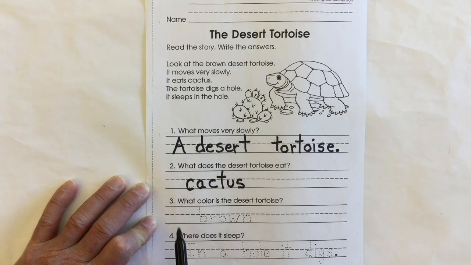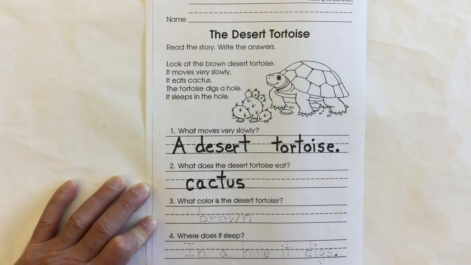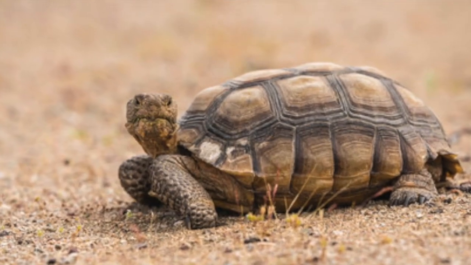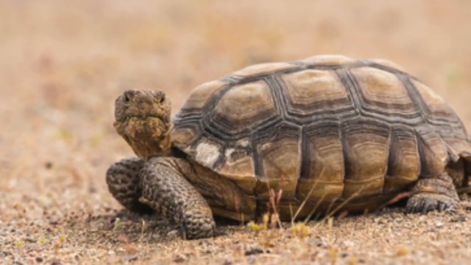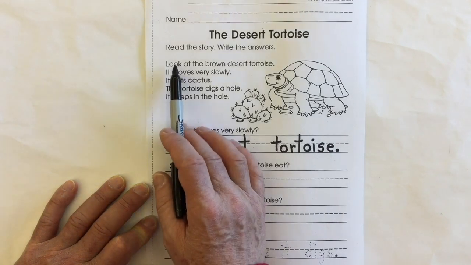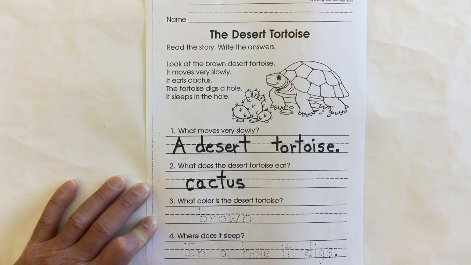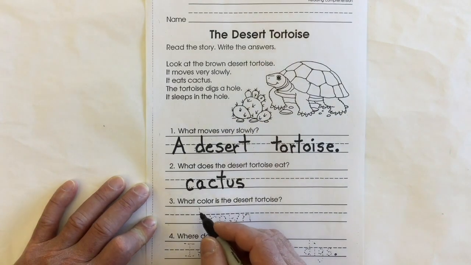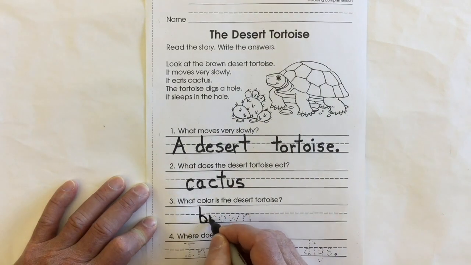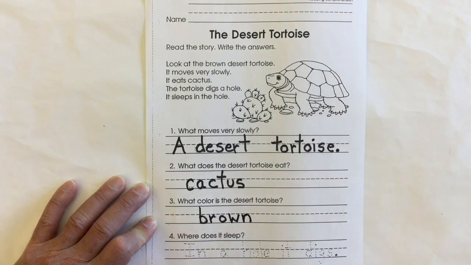Let's do number 3. What color is the desert tortoise? Let's take a look at our very first sentence in the story. Look at the brown desert tortoise. So what color is it? It's brown.